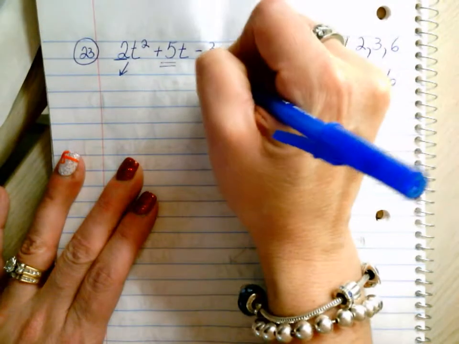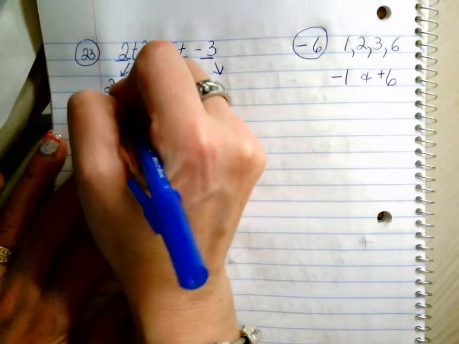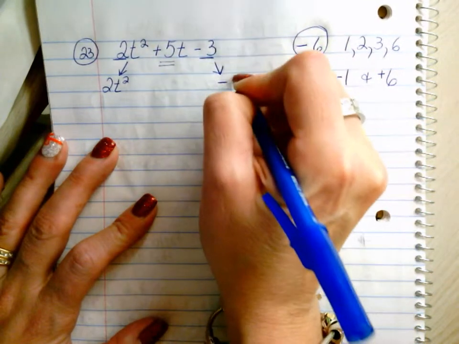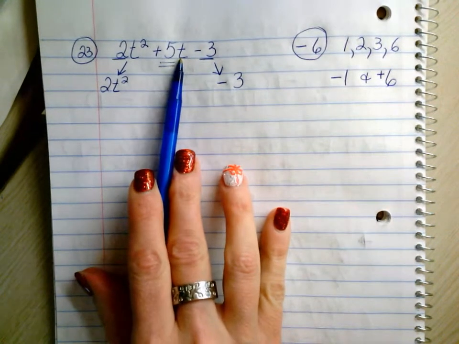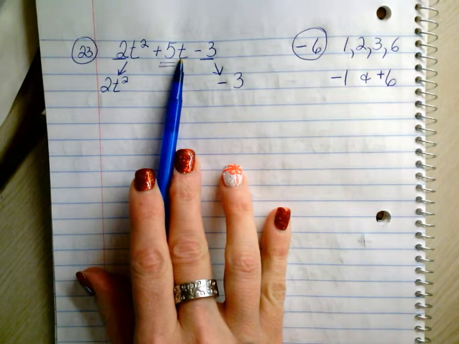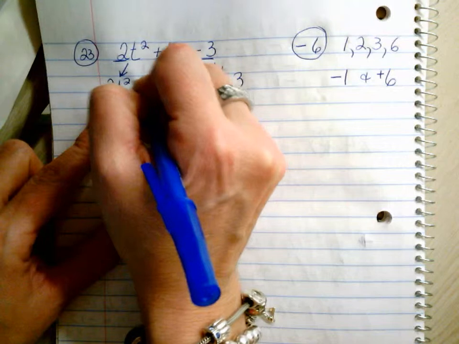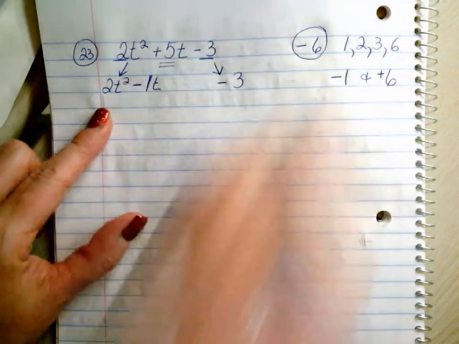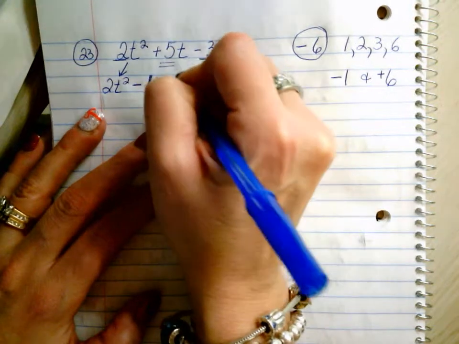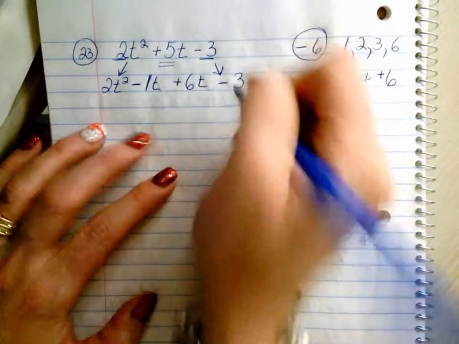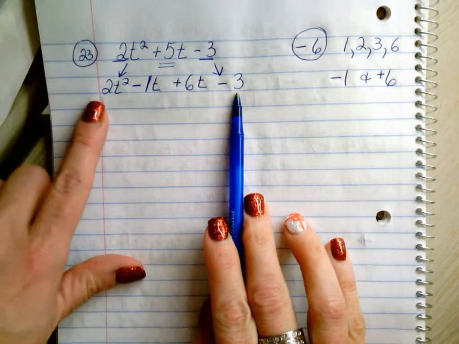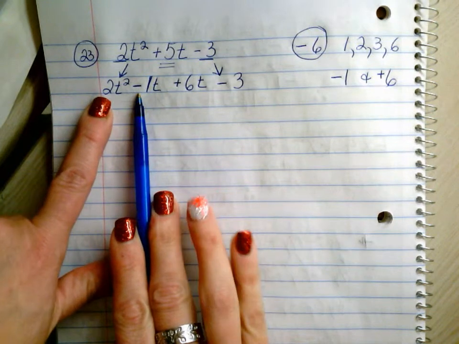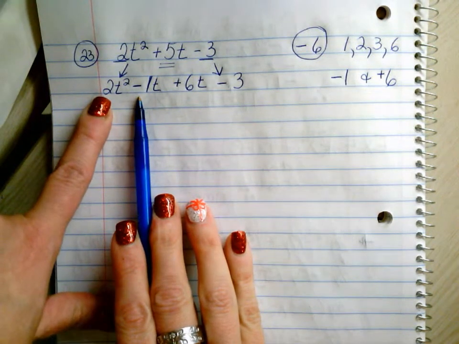Write the first term and the last term down. 2t squared, negative 3. Write these items with that variable attached next to a number that they appear to factor best with. I am going to keep the 1 here, and I am going to keep the positive 6 here. Okay? Because I can see that these two will share a 3, and I could see that these two will share a t. Okay?